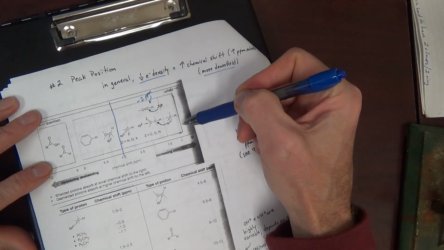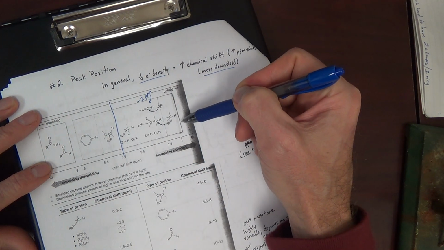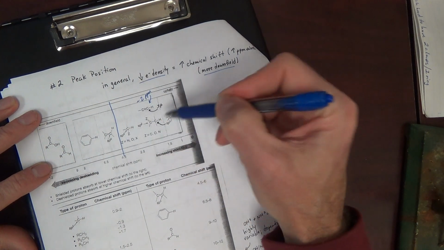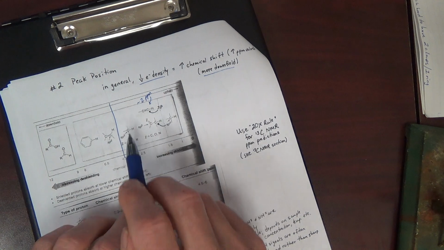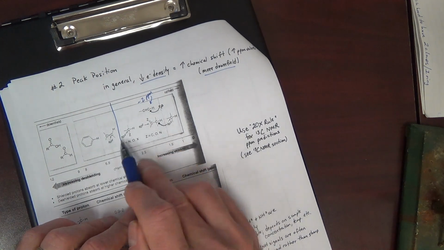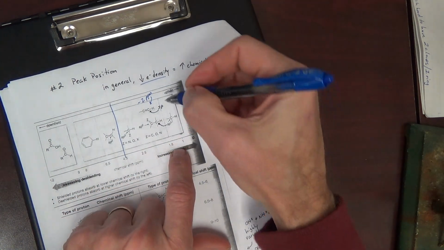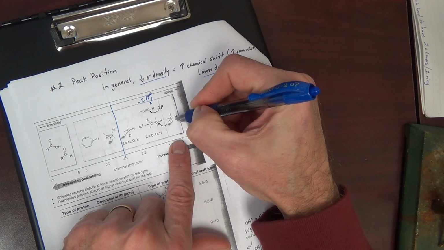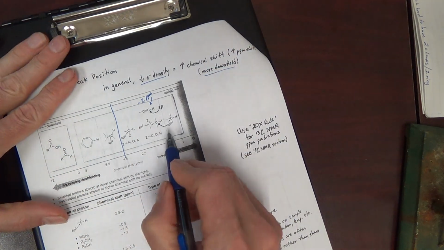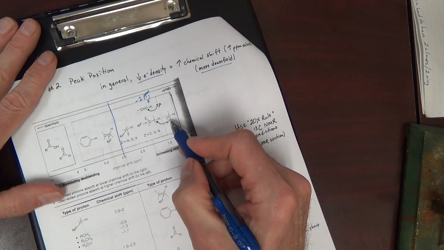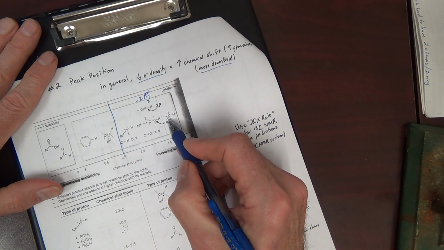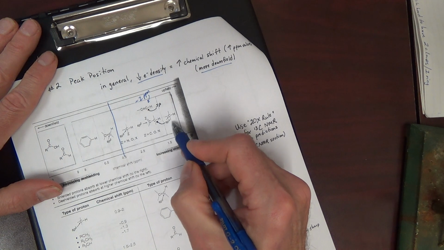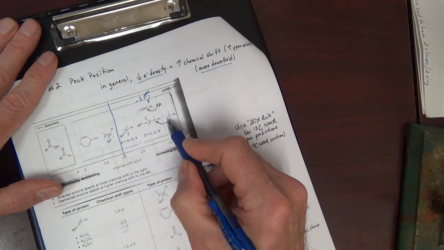Now, it can be less than 1, maybe 0.5 or 0.8, somewhere in this range. But let's distinguish between these types. A standard alkane, just like butane or hexane, is going to be like 1 ppm, 1.5 ppm.